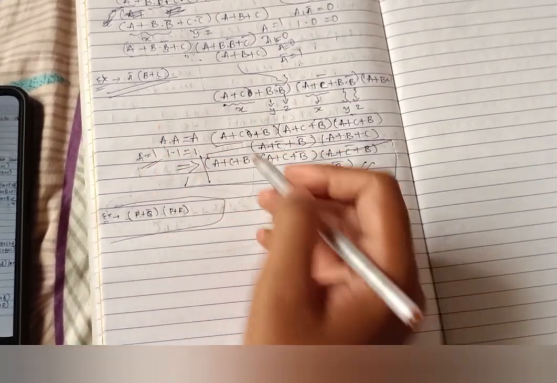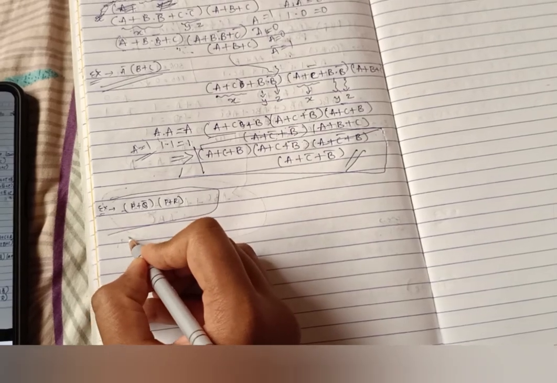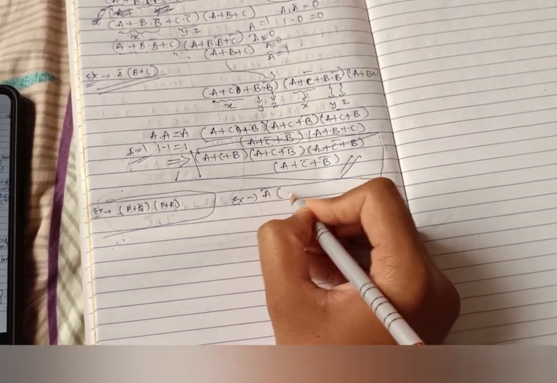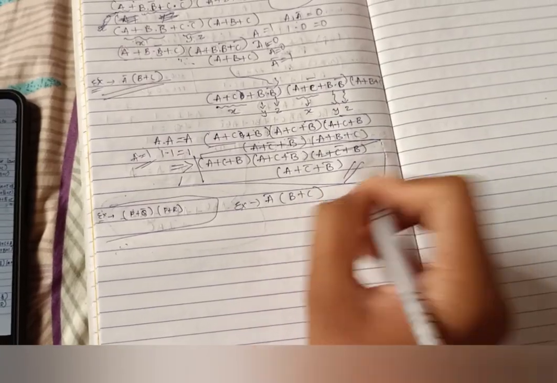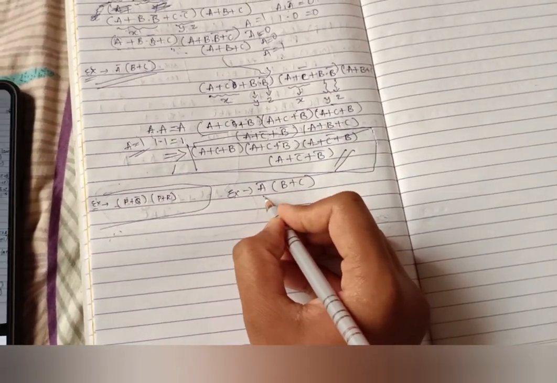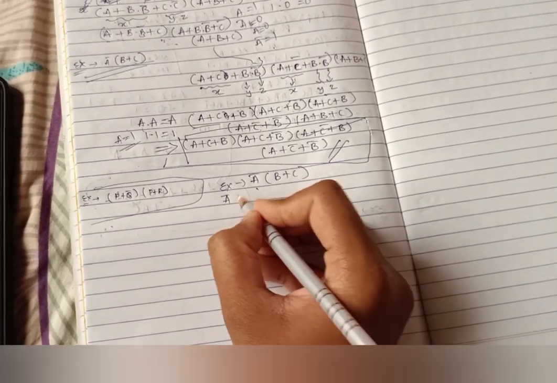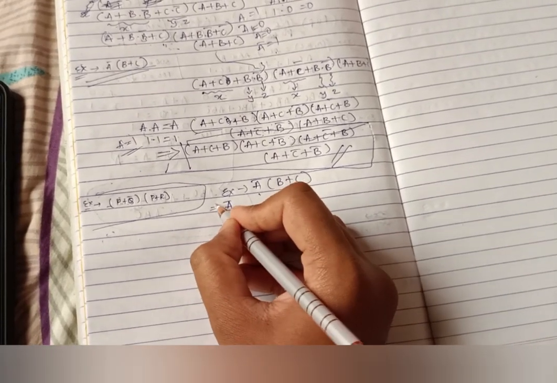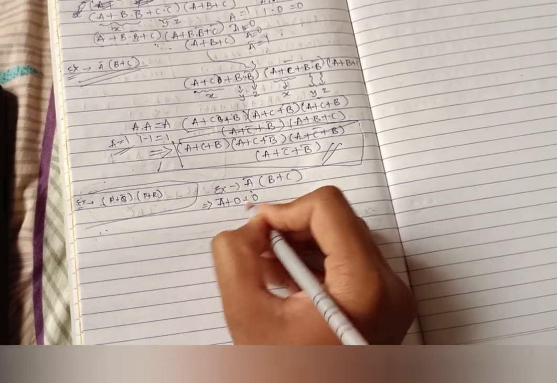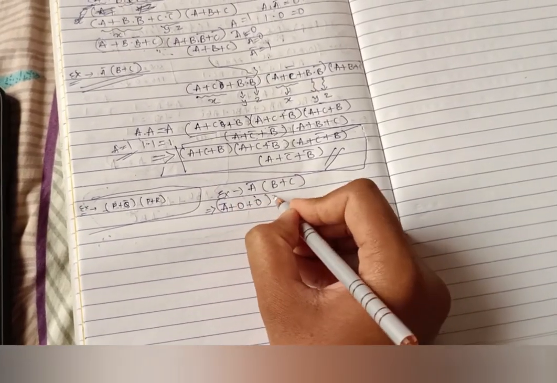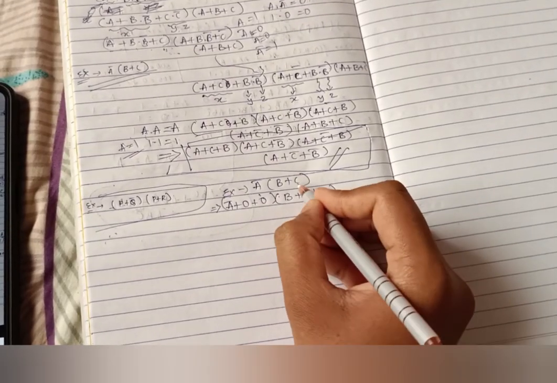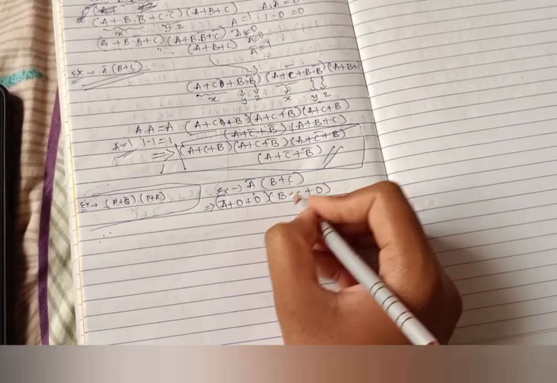So this is one more example I have brought here. The example is a bar plus bc. Again, this has to be solved the same way. The missing terms are b and c. So first we will bring the zeros in it, that is (a bar plus 0 plus 0) and the whole bracket (b plus c plus 0), because here a is missing, here also one term is missing.